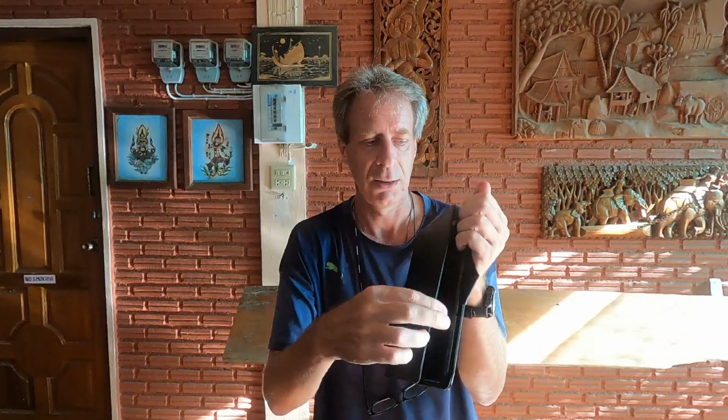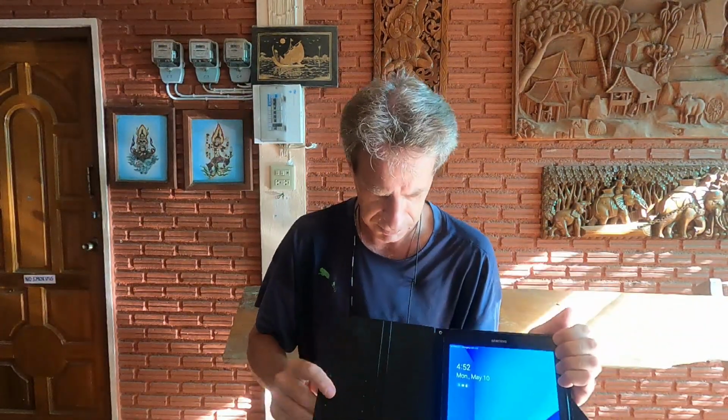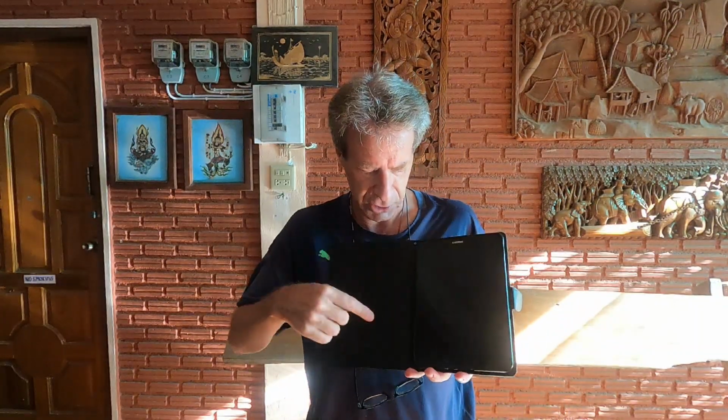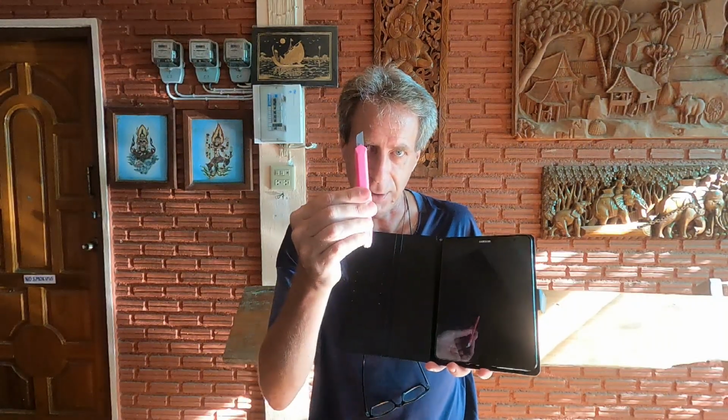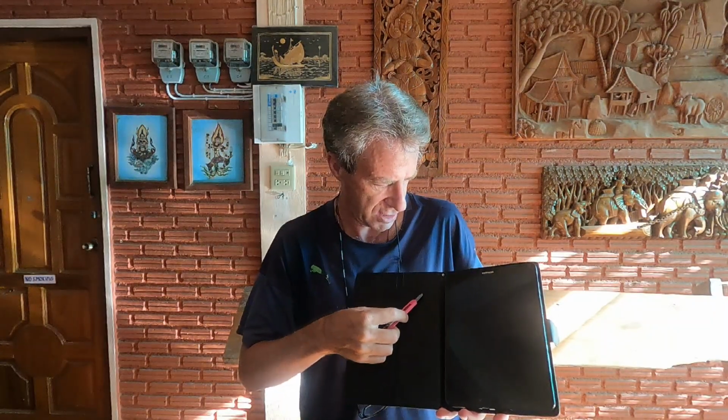And then there's two more magnets, one at the bottom and one at the top. And through experimenting, I found out that it's the magnet at the top that's shutting off the screen. So I carefully got out my box cutter and I carved into it.